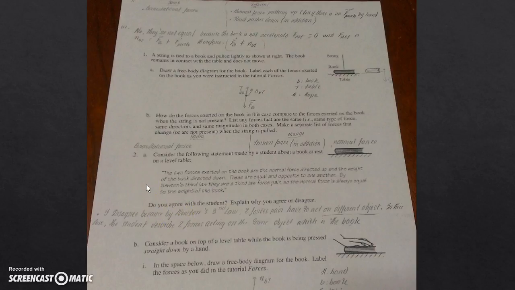2A, consider the following statement made by a student and do you agree with that student? So basically, I said no, I disagree, because by Newton's third law, two forces in a pair have to act on different objects. In this case, the student described two forces acting on the same object, which is the book, so I disagree with him.